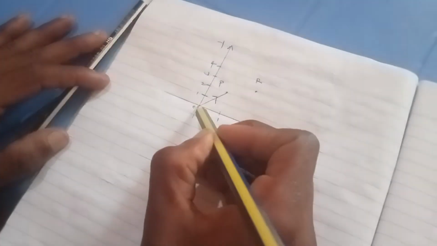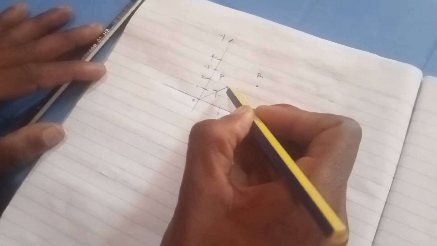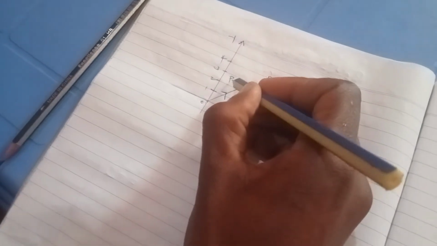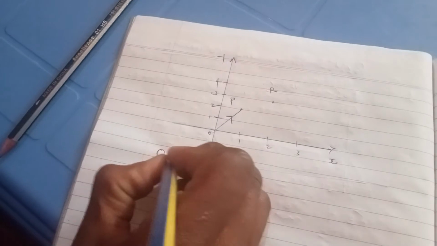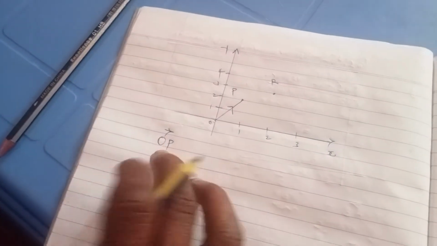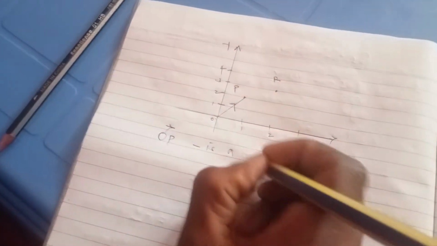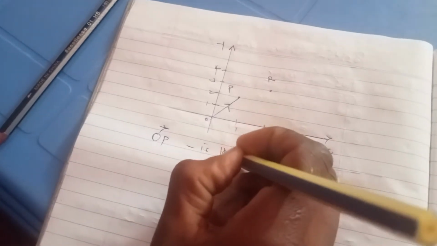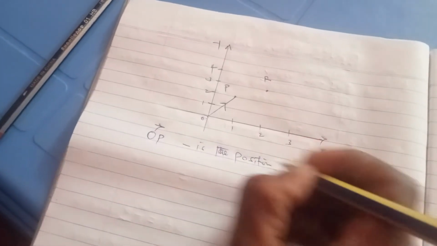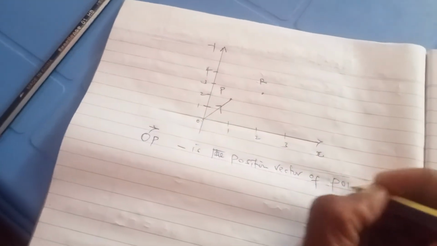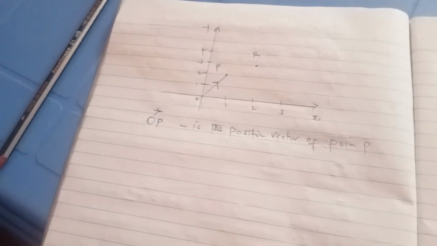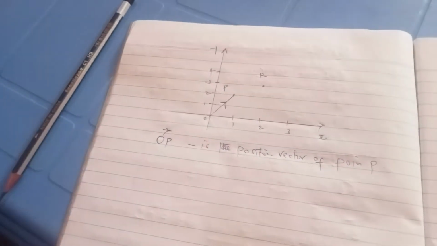You can see that the tail is at the origin and the head is at point P. So this is the position vector of point P, and it is written as vector OP. Basically, what we mean by position vector is a vector that originates from the origin.